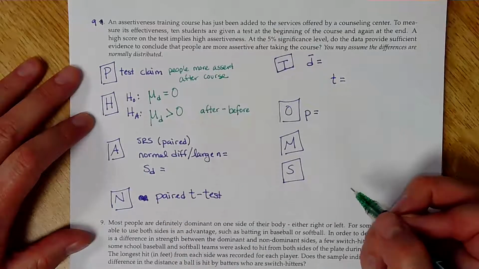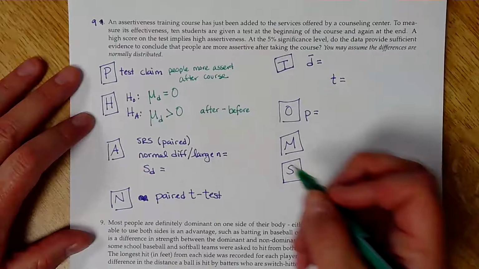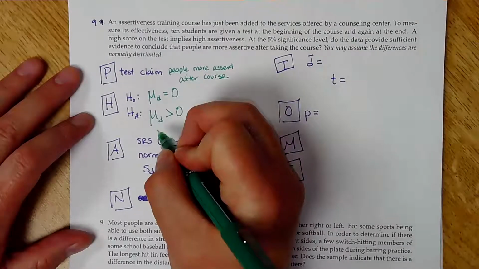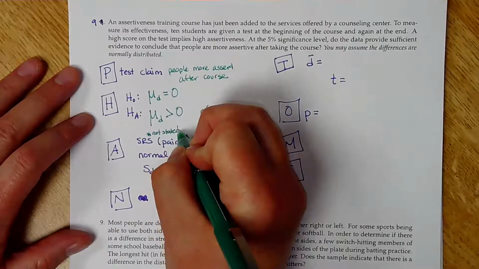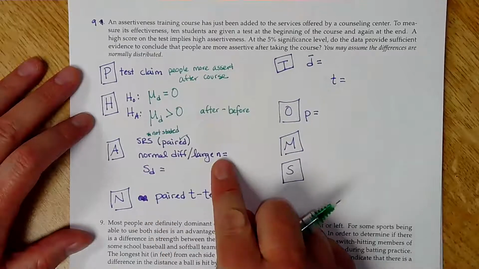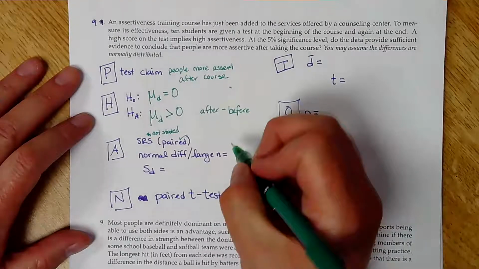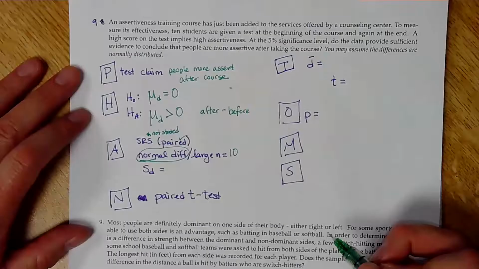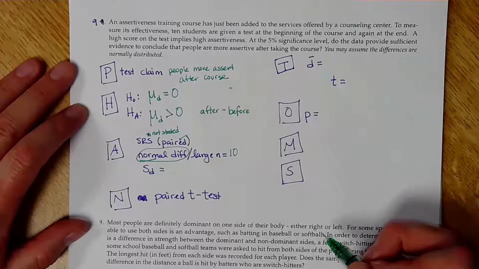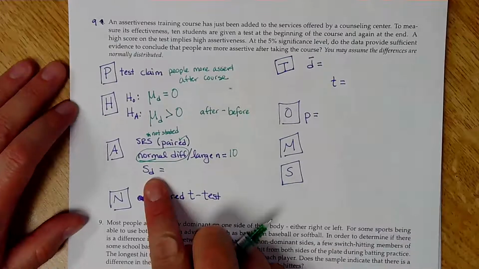Okay. We do have paired data. This is a before and after, so that part's fine. Random sample I didn't see stated there. Our sample size, so our N is these 10 students. And then we're allowed to assume that we have normal differences. So I'll circle that. And then I need to get my standard deviation of the differences.